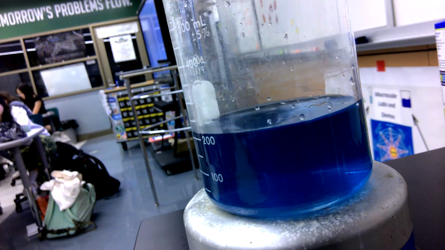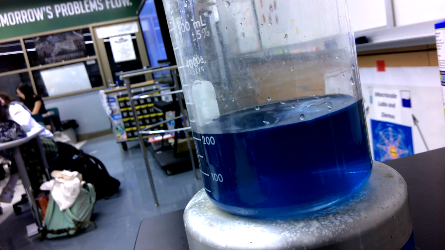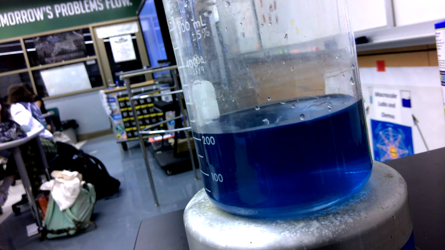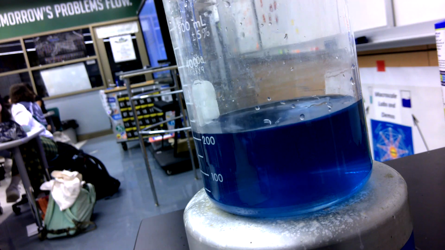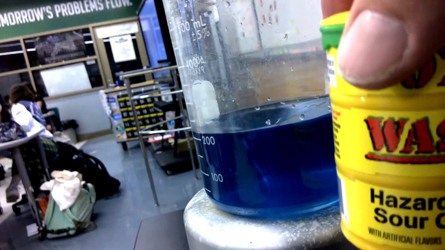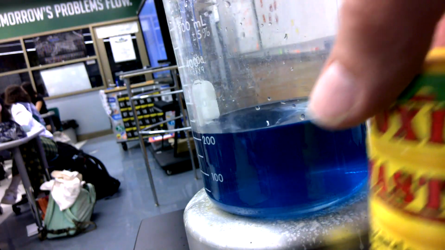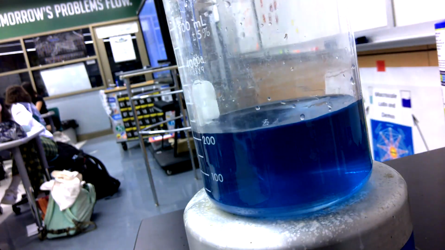Okay. Now I need something to get it to go back, right? So if it's more basic right now, what could I add to it to get it to go back to neutral or acidic? Acid. But instead of doing the acid that we just did, I'm going to do a different acid. I'm going to use, instead of this one, I'm going to use toxic waste. Okay, so here we go. So I'm going to put in toxic waste.